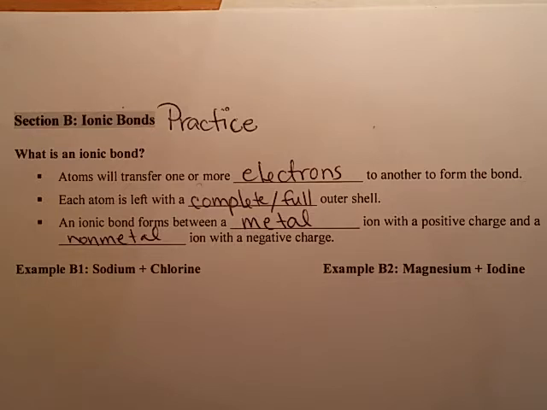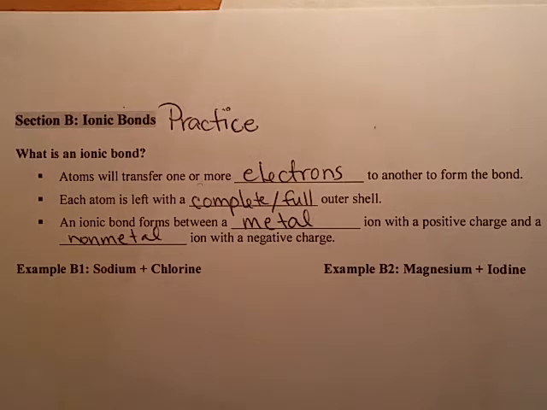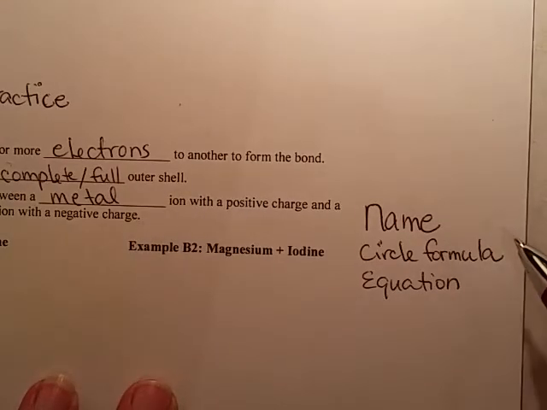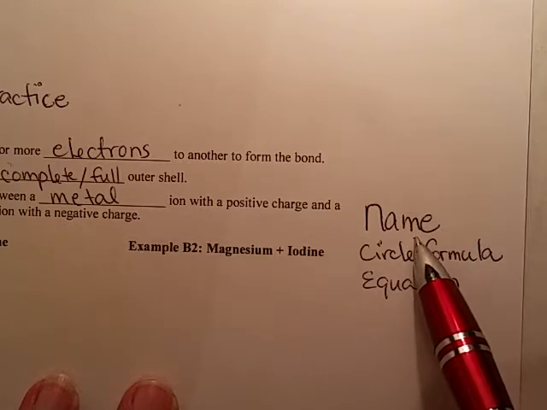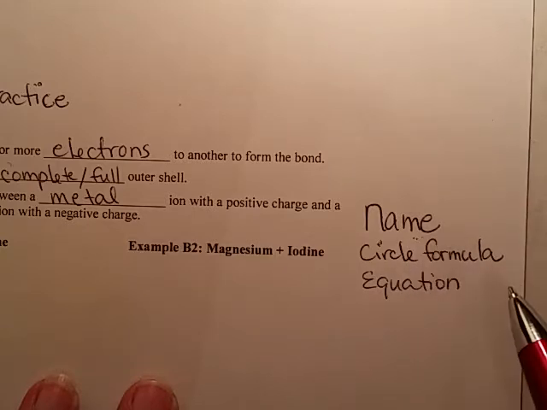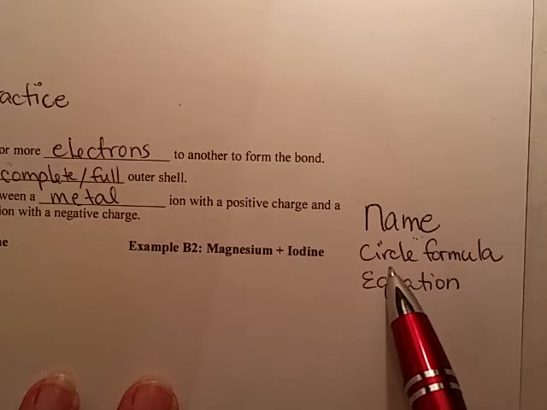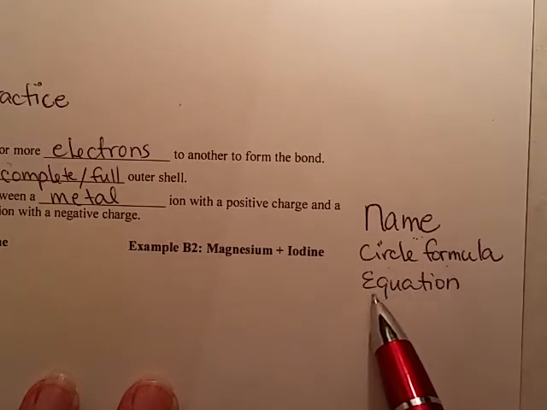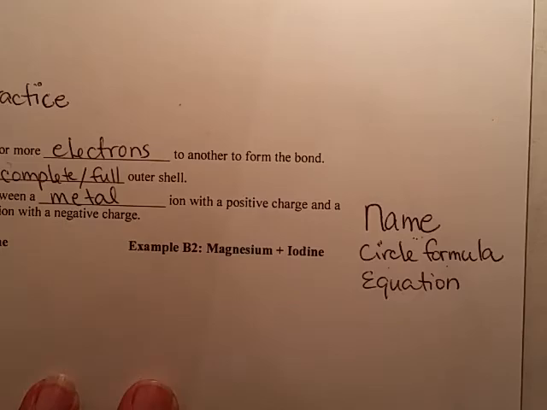So we're going to take a look at how to draw these, using the Lewis dot structure and your periodic table. Please get both of those out. Before we get started, we're going to be drawing Lewis dot structures for both elements in each of these examples. You are going to need to name them using the common basic naming rules. You're going to circle the formula, and then you will have the equation.